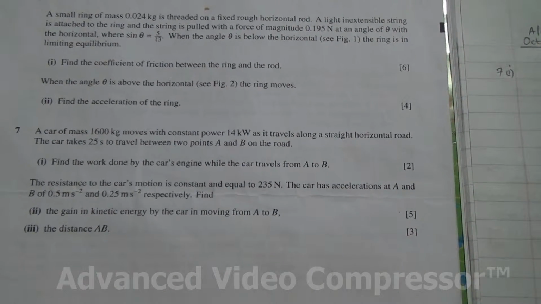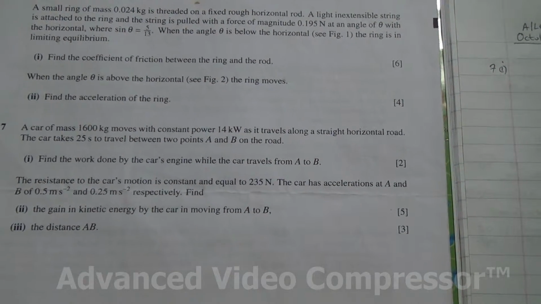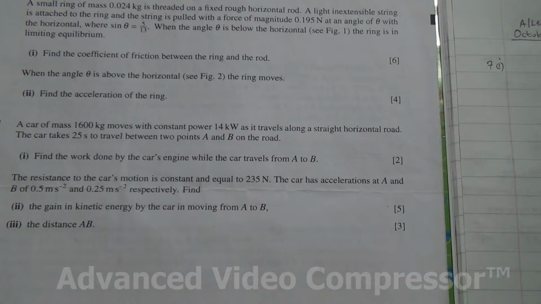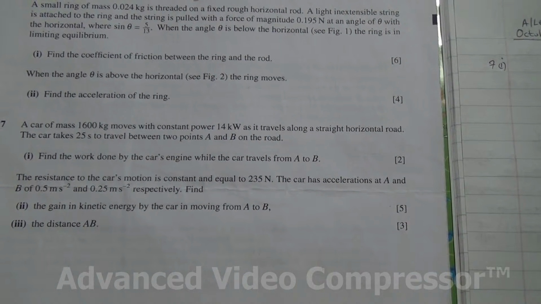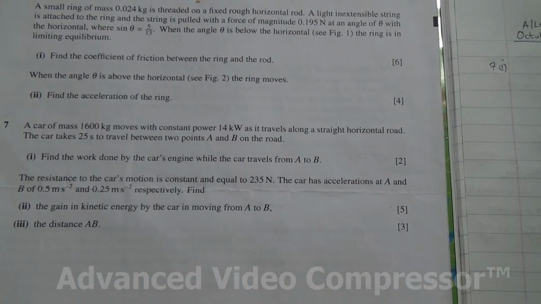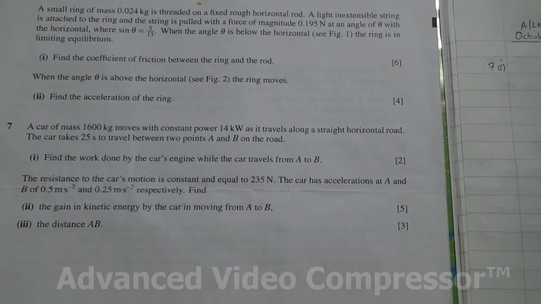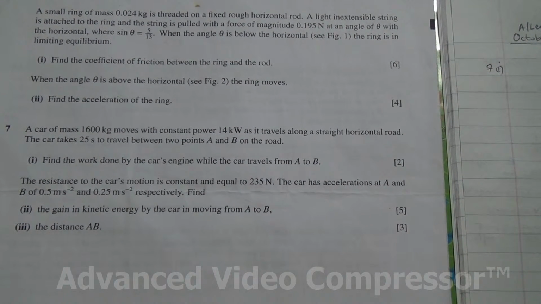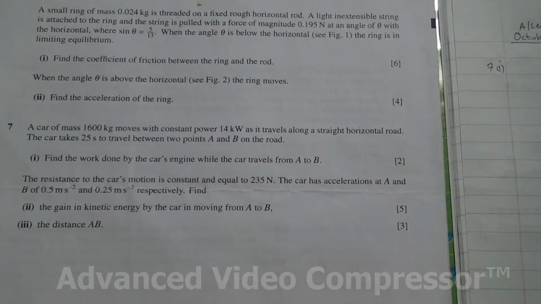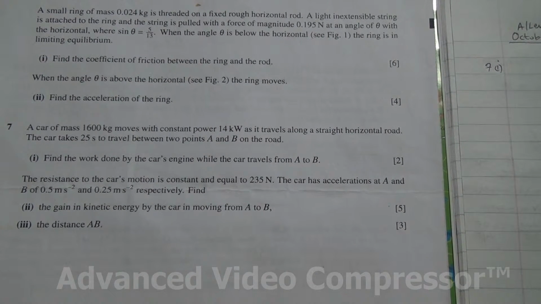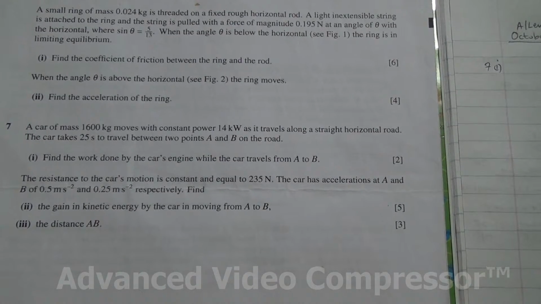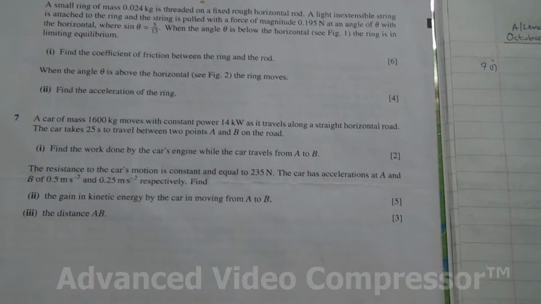Hi, a car of mass 1600 kg moves with constant power 14 kilowatts as it travels along a straight horizontal road. The car takes 25 seconds to travel between 2 points A and B on the road. Find the work done by the car's engine while the car travels from A to B.